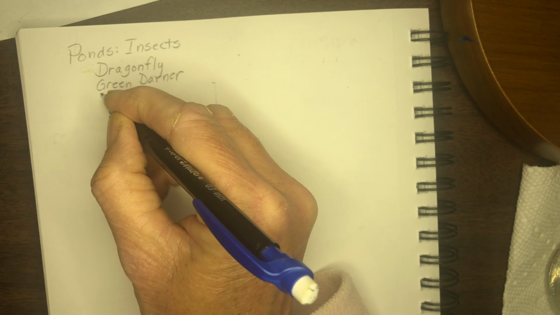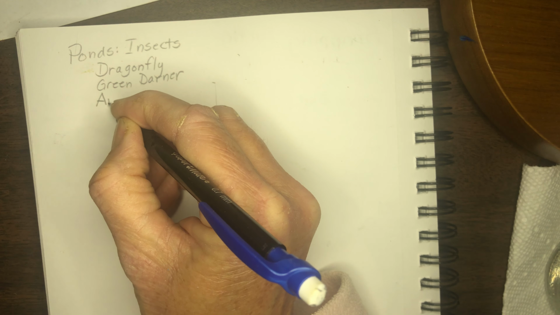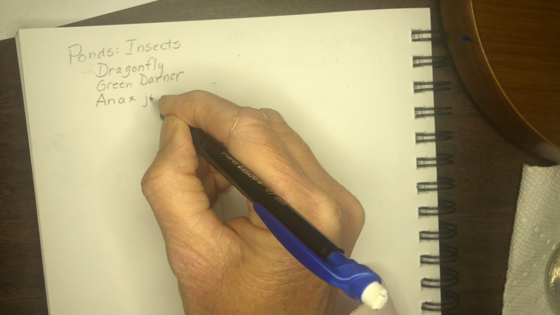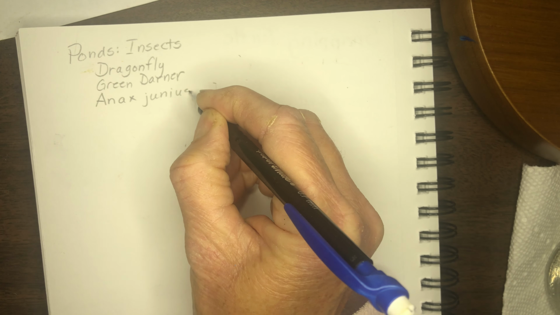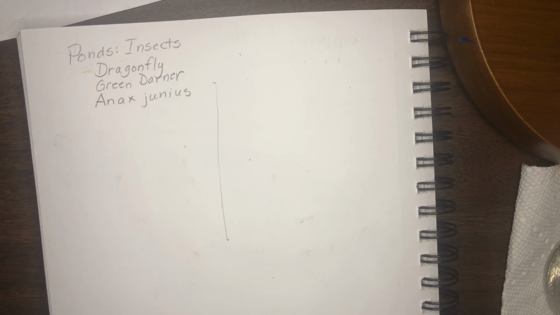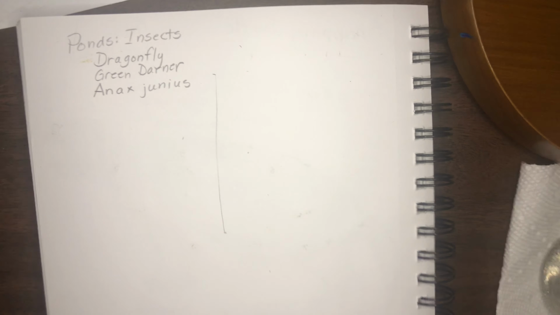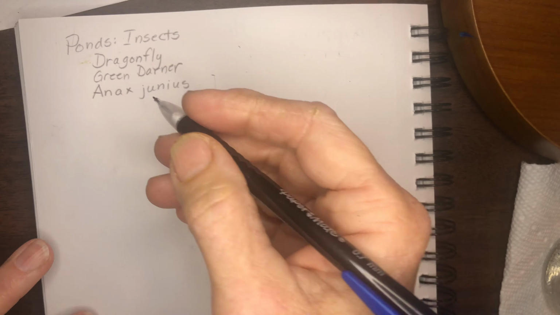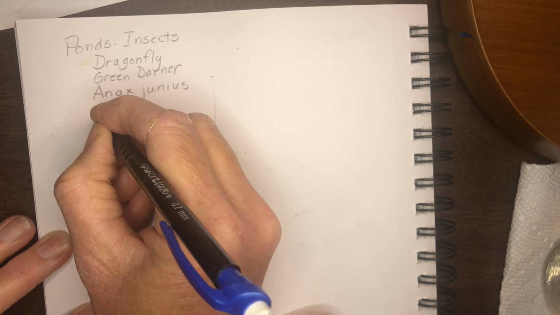And his or her Latin name is Anax junius. Yeah, they're one of the most common dragonflies in North America.